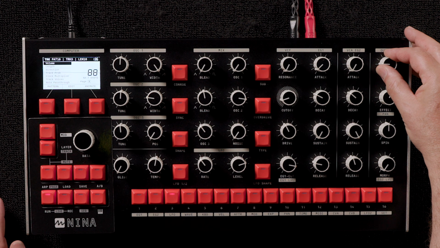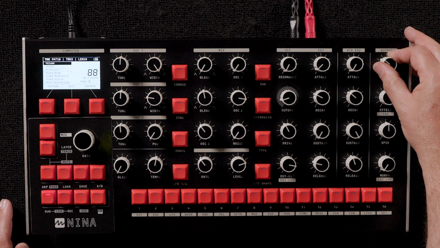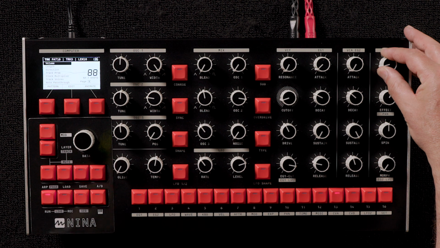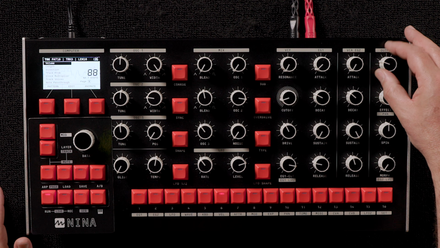So if we take animate off, we're still free to move the front panel and adjust the fundamental default preset sound. I'm free to perform over the top of all the parameter locking that I've done as well.